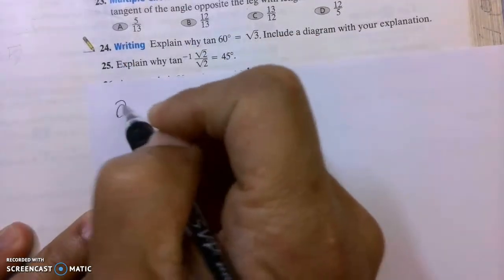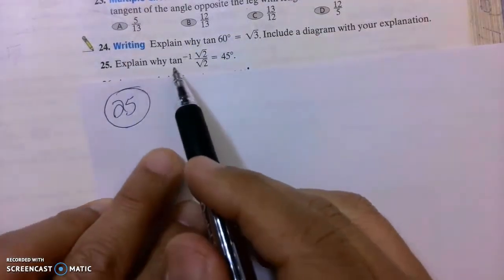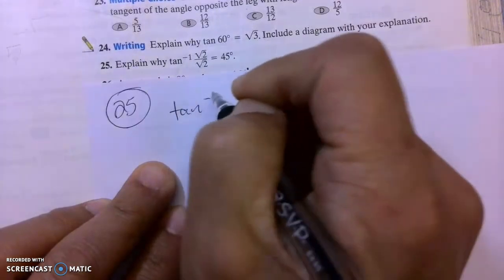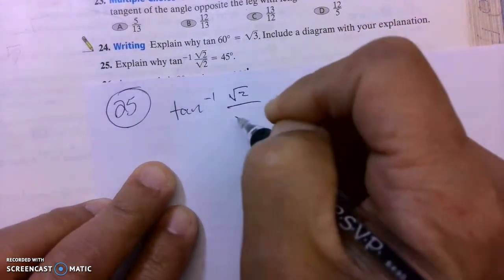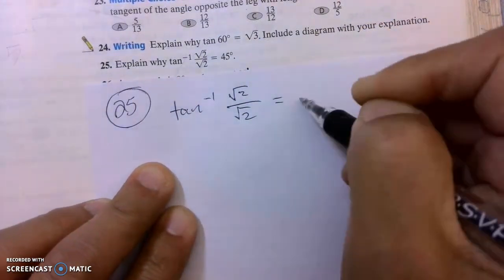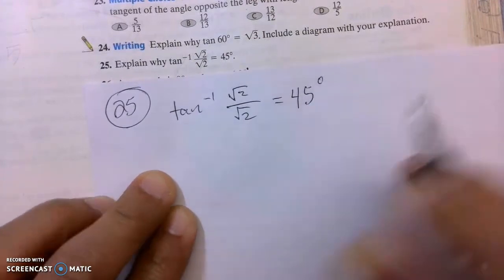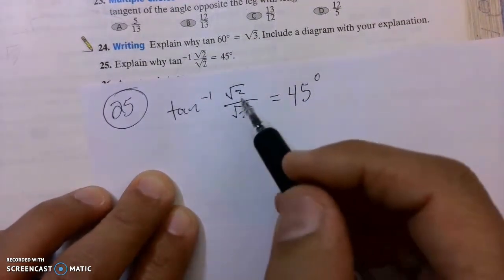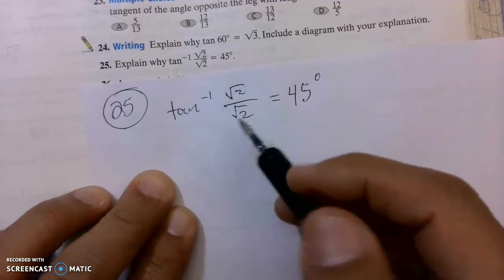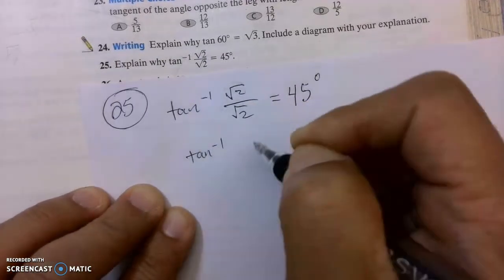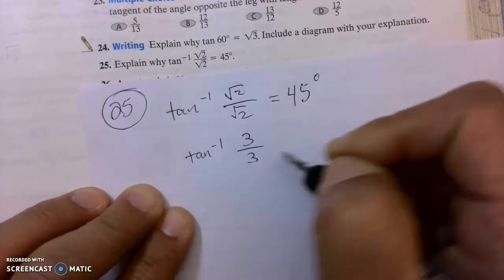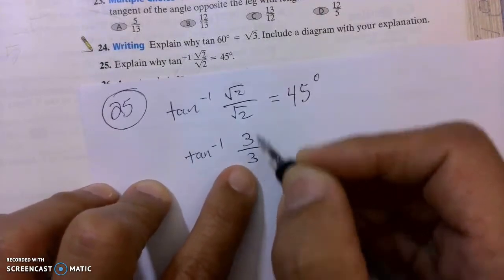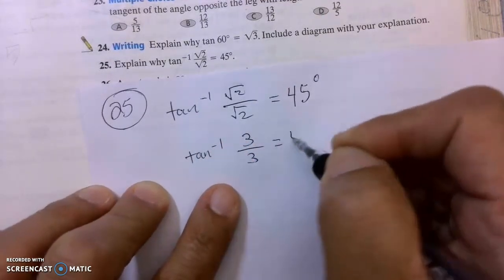All right, I'm going to do number 25 here, or at least explain why the inverse tangent of radical 2 over radical 2, if you punch that in the calculator, it will say 45 degrees. I'm not even going to break a calculator. The key here is really, it doesn't even matter that this is radical 2. It could have been anything. As long as, I'm just going to use the number 3, as long as it's the same number, 3, 3, radical 2, you will always see 45.